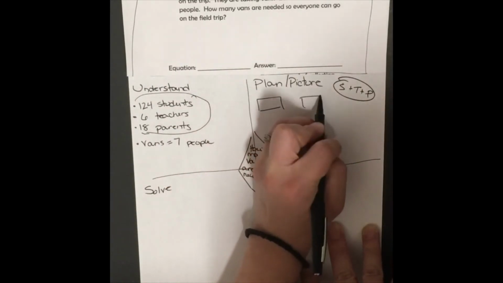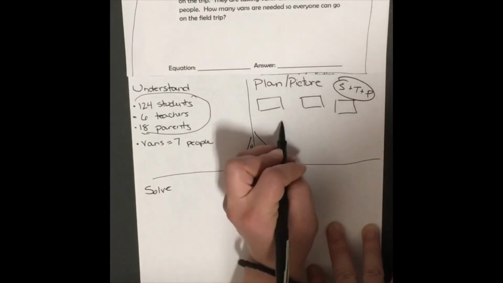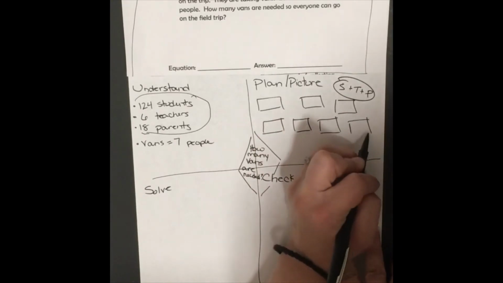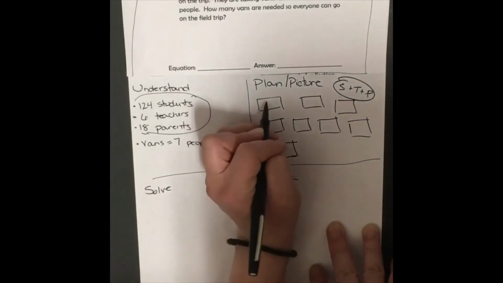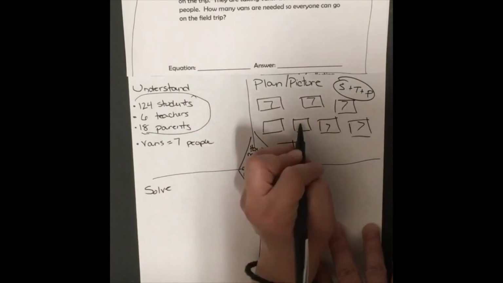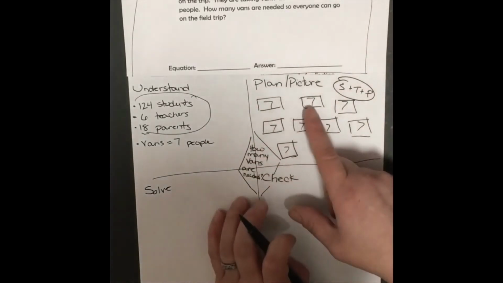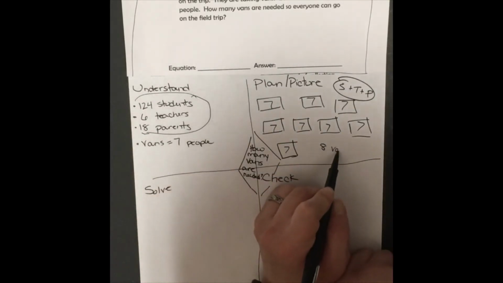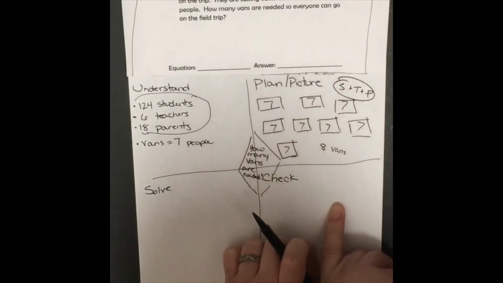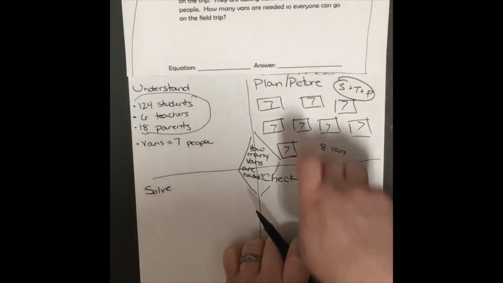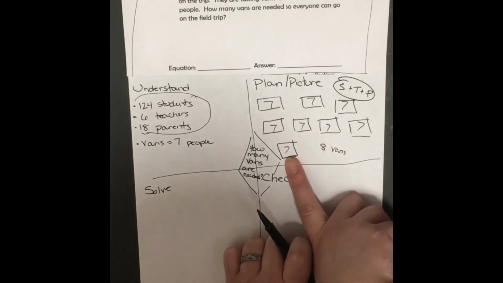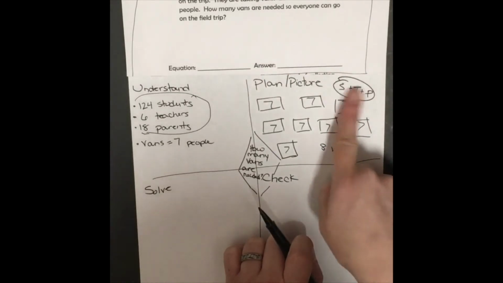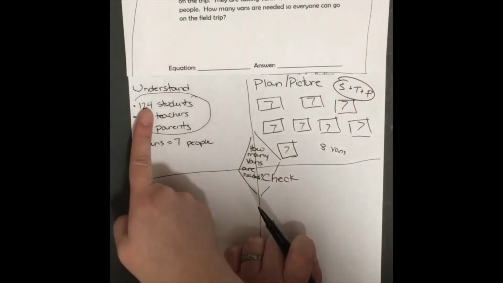There's a van, there's a van, there's a van, more vans, more vans, more vans. And each van can hold 7 people. 7, 7, 7, 7, 7, 7, 7. So far, I've got 1, 2, 3, 4, 5, 6, 7, 8 vans. And that means that they can hold, I gotta know my 7s, 7 times 8 would be 56. That's 56 people. Whoa, well, I've got a lot more than 56 people because I've got that many students.